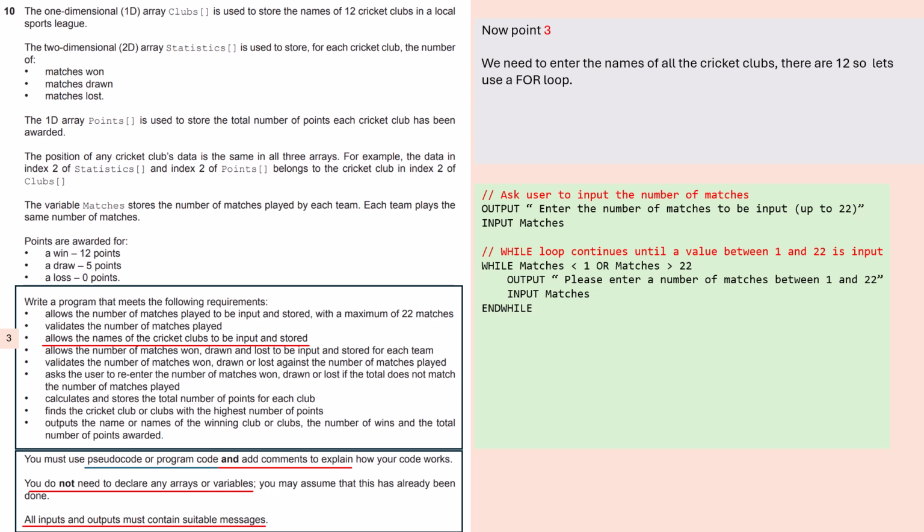We use the while loop down here to validate the number of matches because we don't know how many times they're going to get it wrong or if they're going to get it wrong at all. So anyway, let's use the for loop for that. Now, the names of the clubs are going to be stored in the clubs array. Again, it tells us in the question.